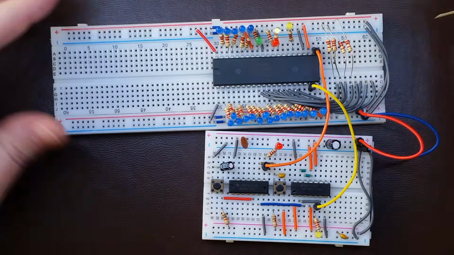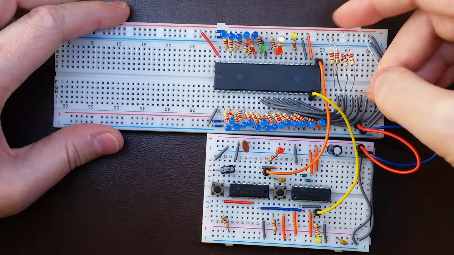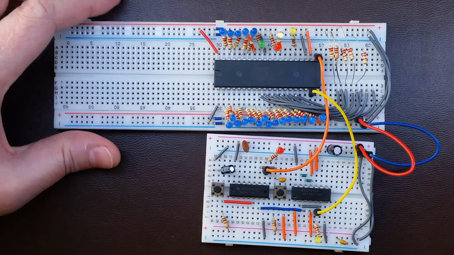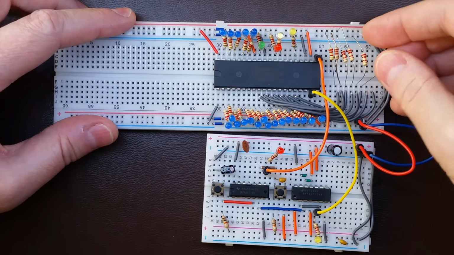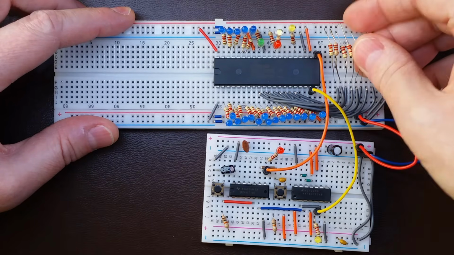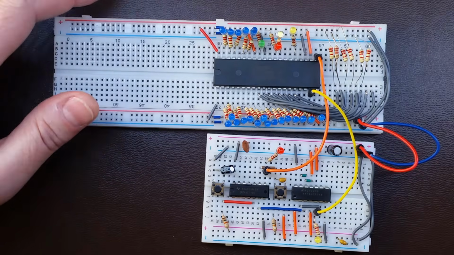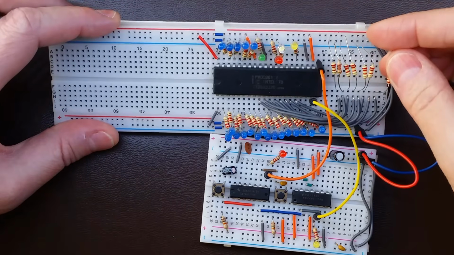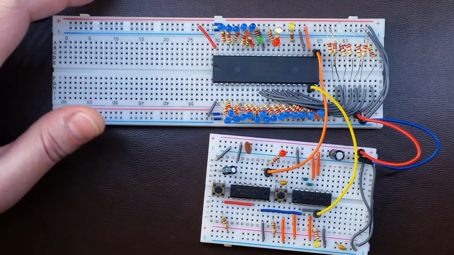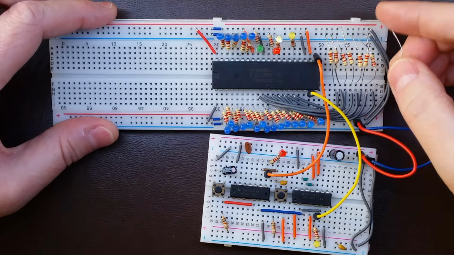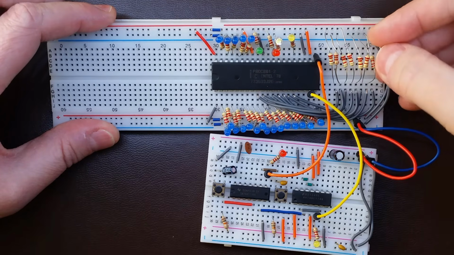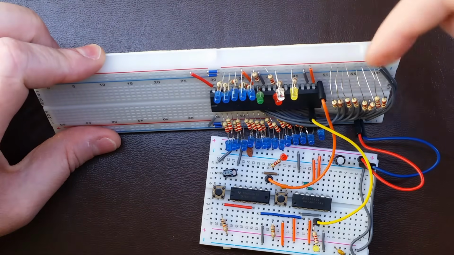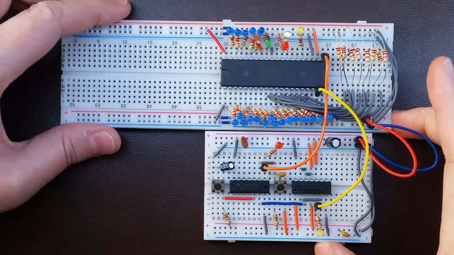And then 4 zeros for the least significant bits: 0, 1, 2, 3, so that would be bit number 1. And bit number 0, AD0, the least significant bit, goes there. Quick double check: 1001, and then 4 zeros.